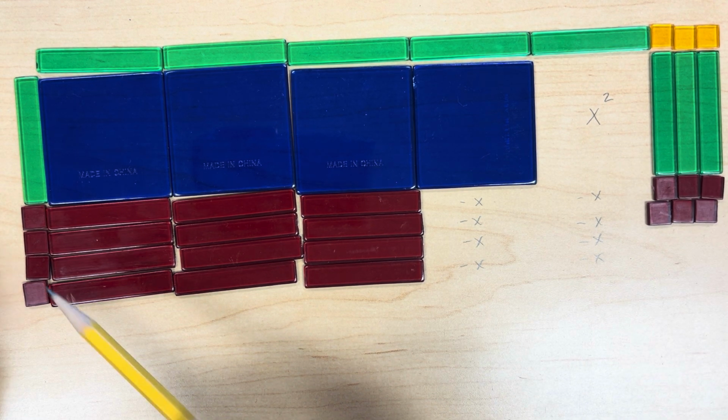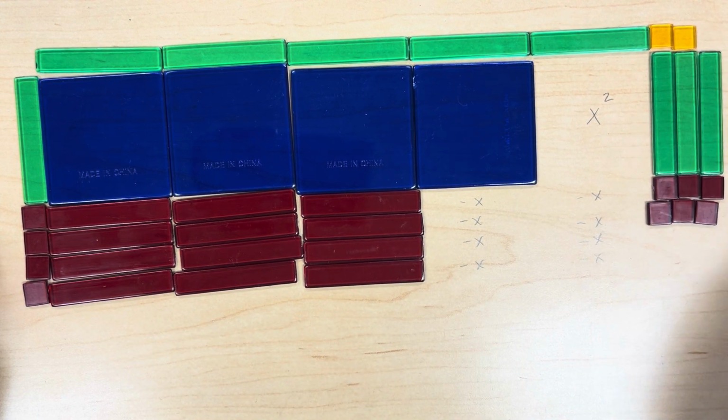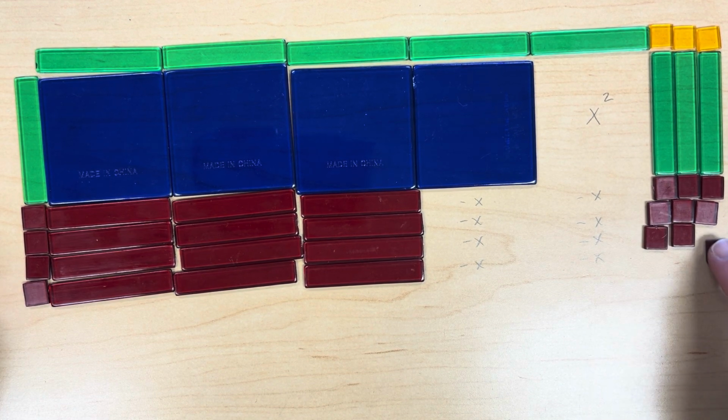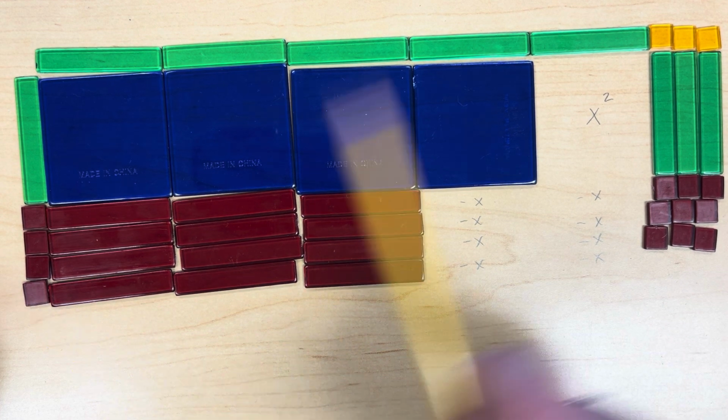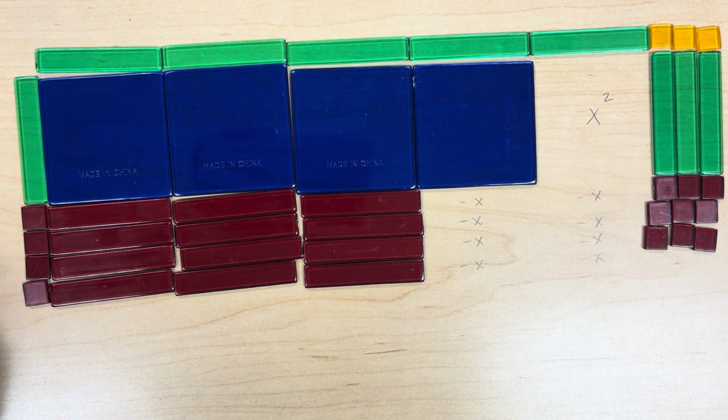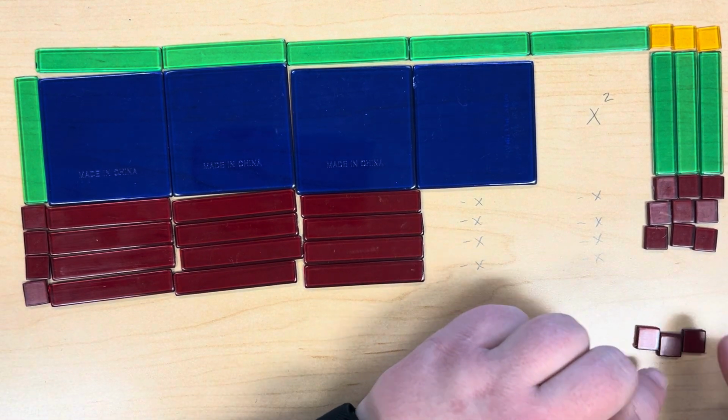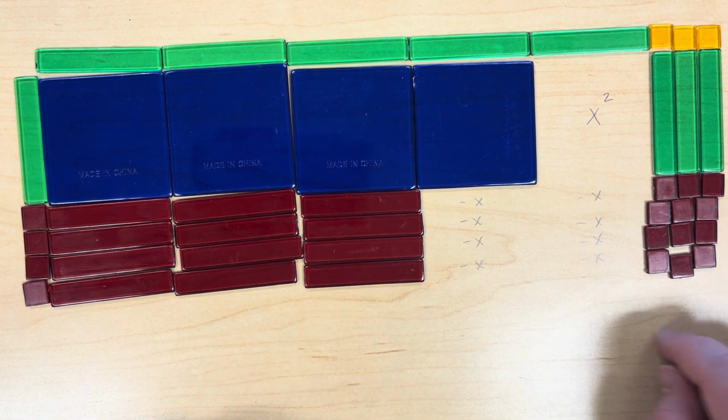And then the same thing. This negative 1 times each of these positive 1s is going to give me 3 more negative 1s. And this negative 1 here times each of these positive 1s is going to give me 3 more negative 1s. Just like that. All right.